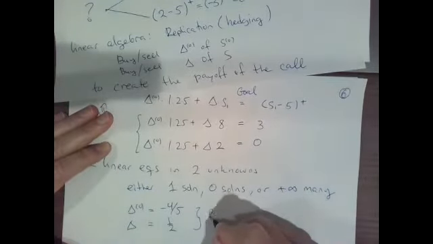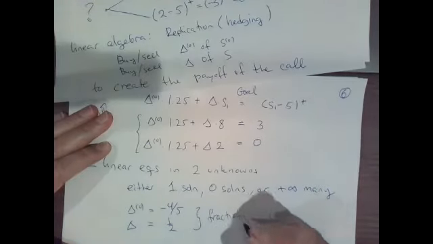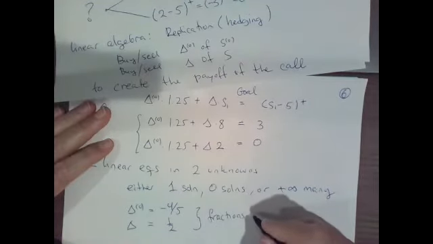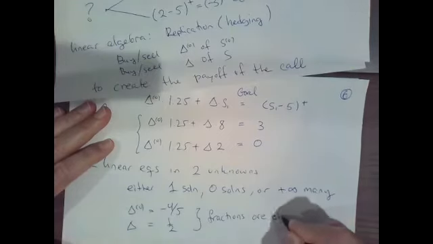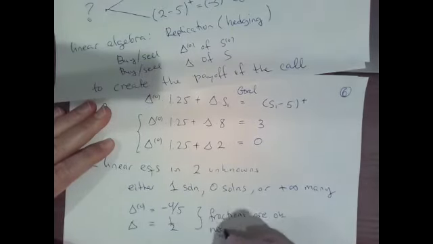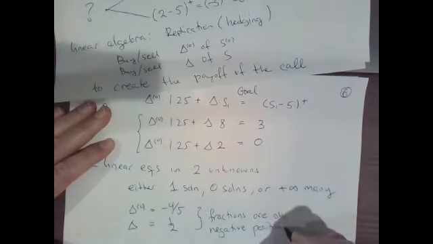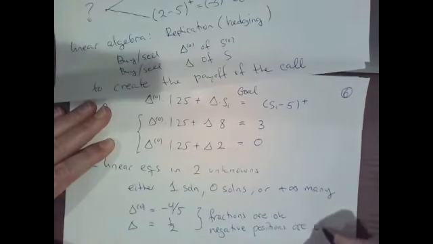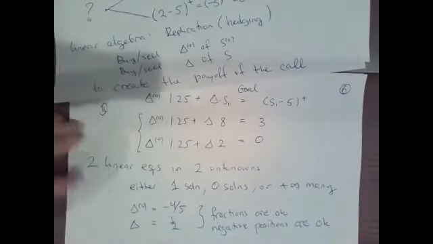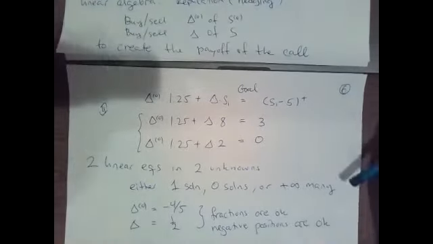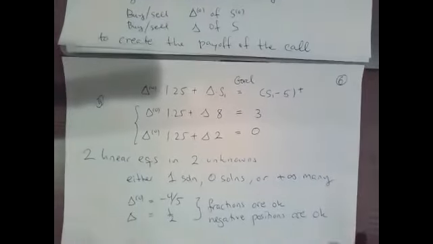These are fractions, and fractions are okay, and negative positions are also okay. We're not putting restrictions that we can only own one stock, we can only own two stocks, and so on. We are allowed to own half a stock, and we're also allowed to have negative positions.